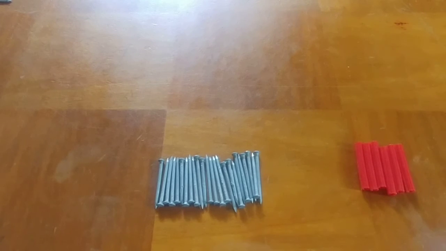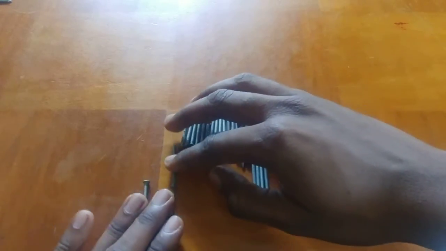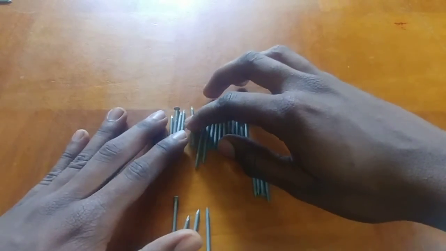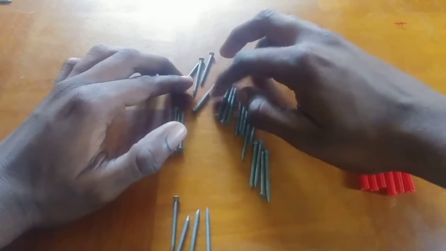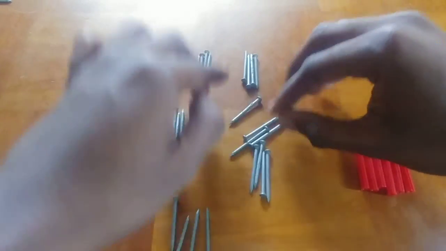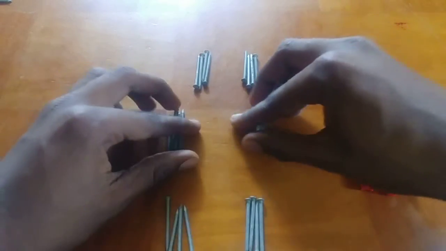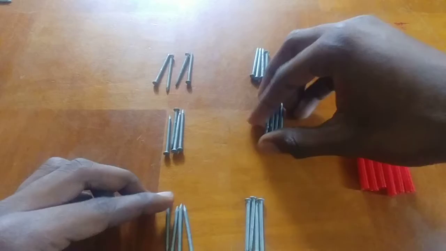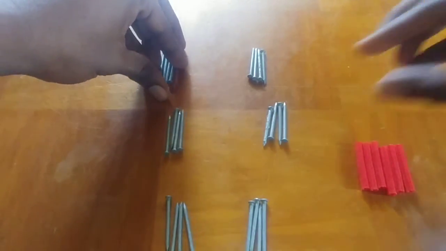Now since 6 is our highest common factor, we are going to divide 24 into 6 groups, right? So when you divide 24 by 6, you get 4. If you want to know how many nails each group contains, that's 24 divided by 6, which is 4. So you put these together. All right. So now we have 6 groups of 4. 6 groups of 4 comes up to 24, right?